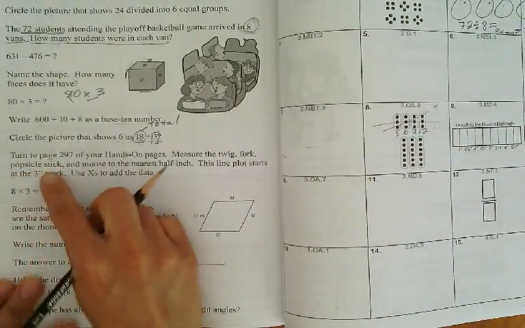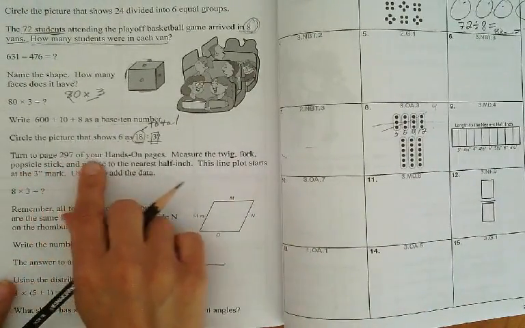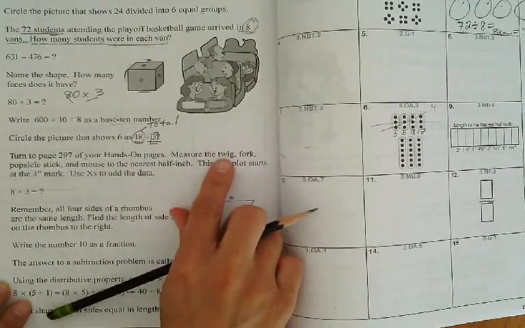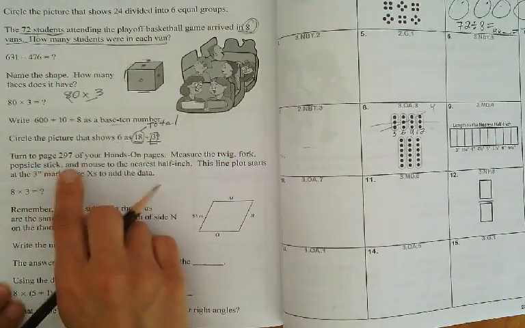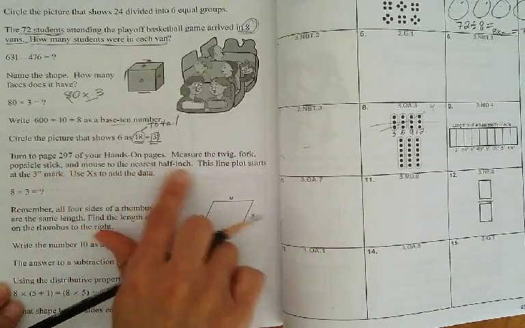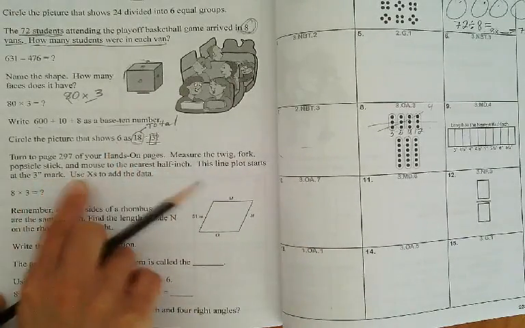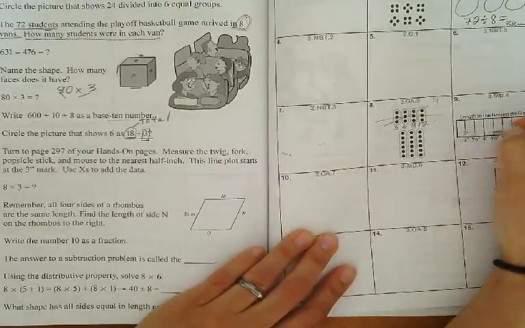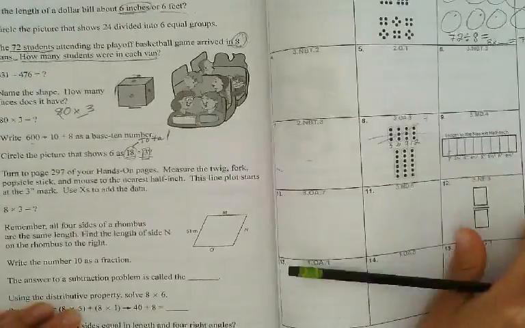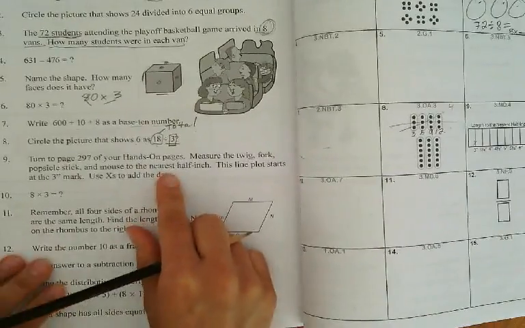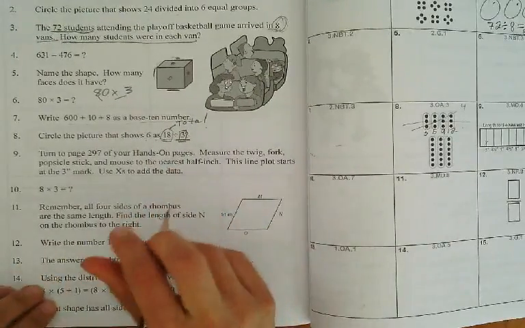Number 9, turn to page 297 of your hands-on pages. Measure the twig, fork, popsicle stick, and mouse to the nearest ½ inch. This line plot starts at the 3-inch mark. Use X's to add the data. You use X's to mark your data when you measure the things in the back of the book, but if you don't have a ruler at home, no worries, I would just skip it for now.